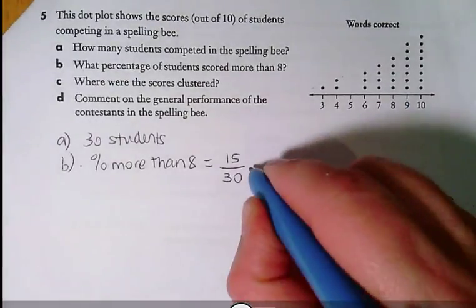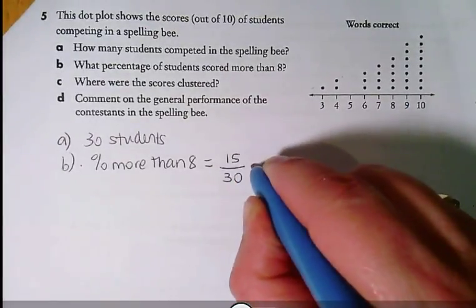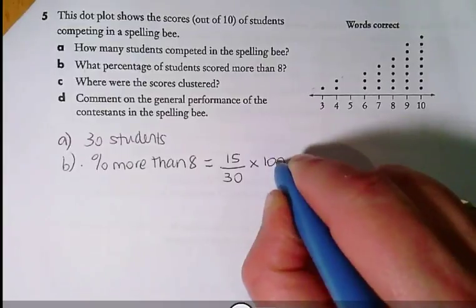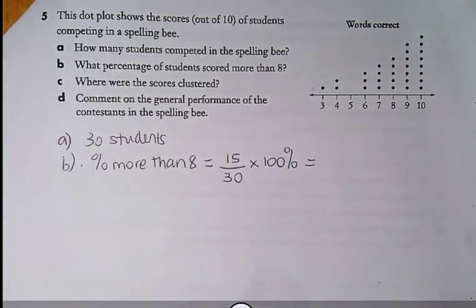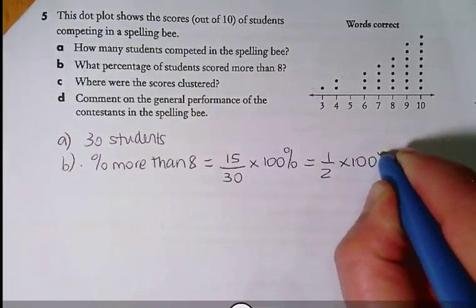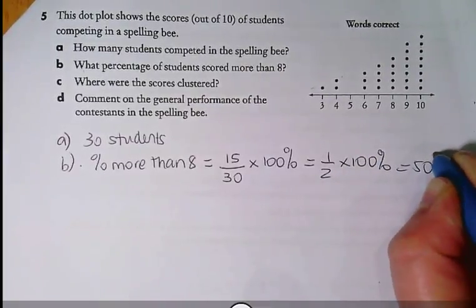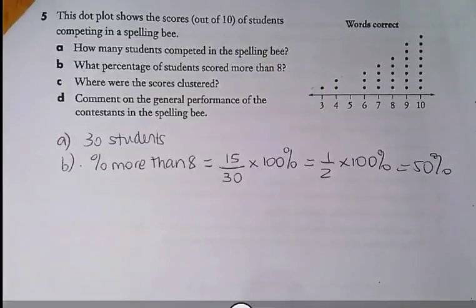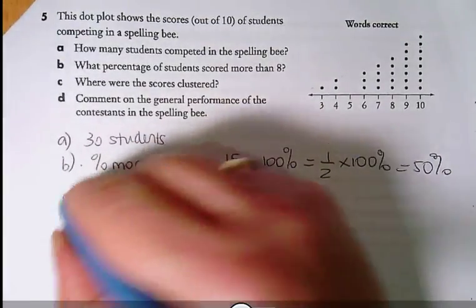Now, we know that that's a half. That's not a percentage yet. That's a fraction. So if you times that by 100, you will be able to change it to a percentage. 15 over 30 is a half. So a half of 100% is 50%. So 50% of students scored more than 8.